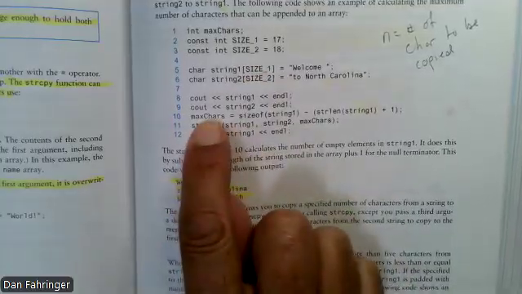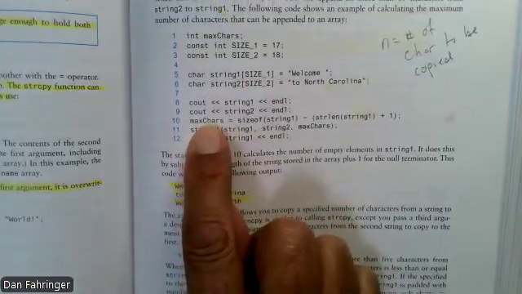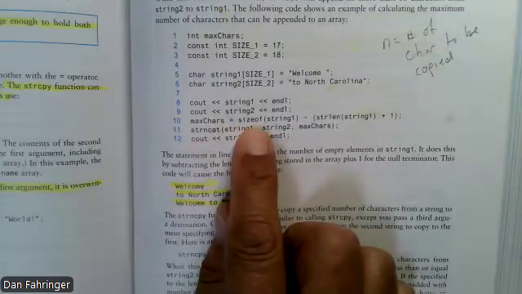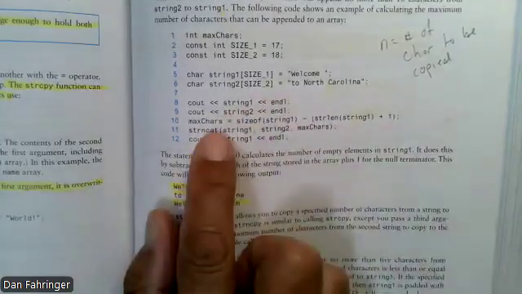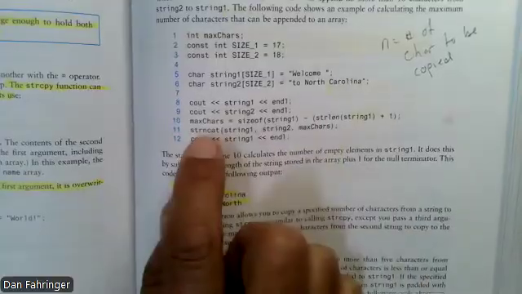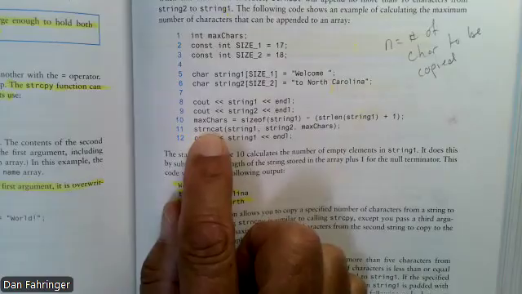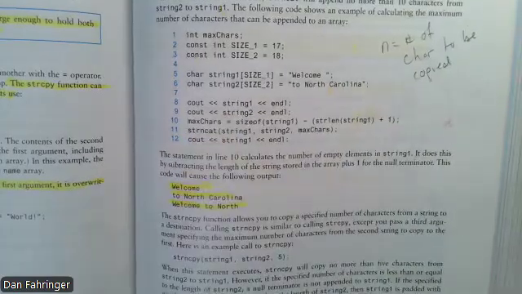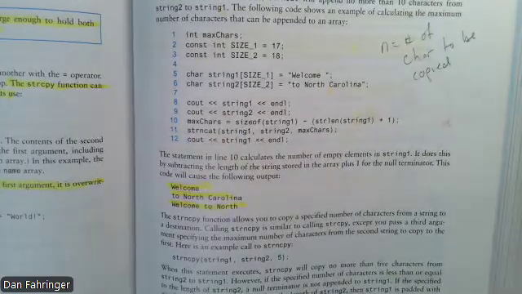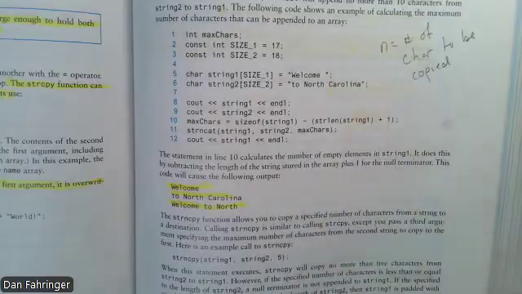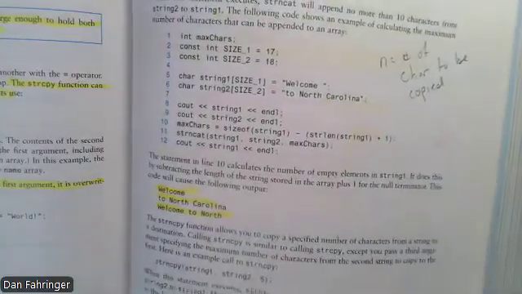I want to store it in this variable called max characters. I can only get so many characters, and I use this N this time instead of str cat. This is going to help me with not going out of bounds. And again, you see my note in the book, number of characters to be copied.